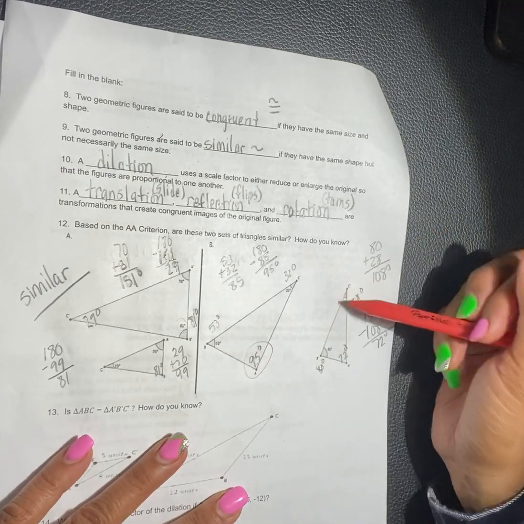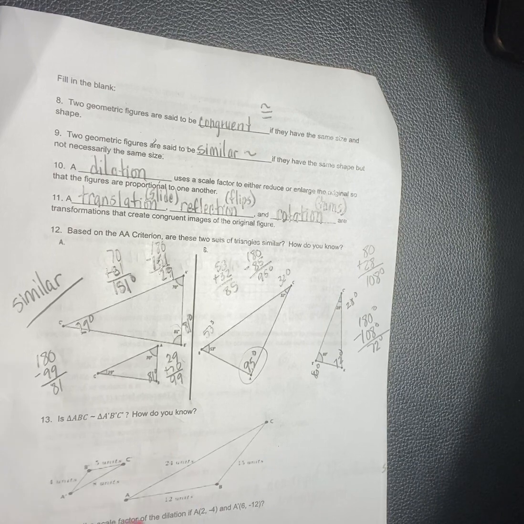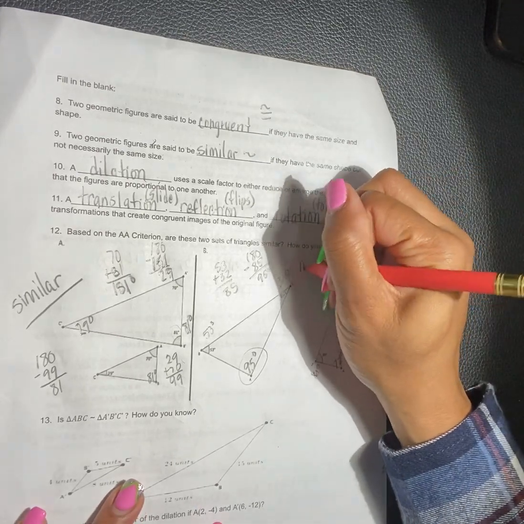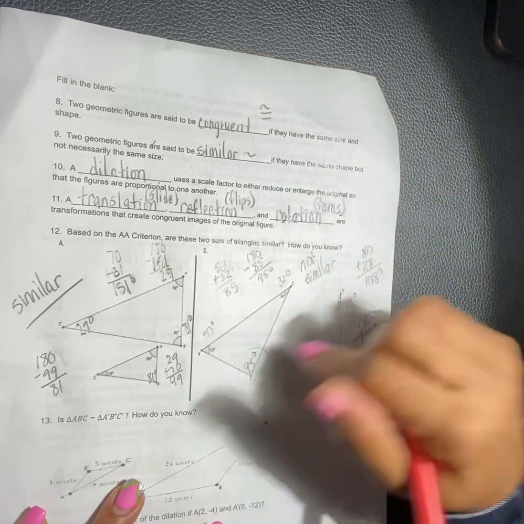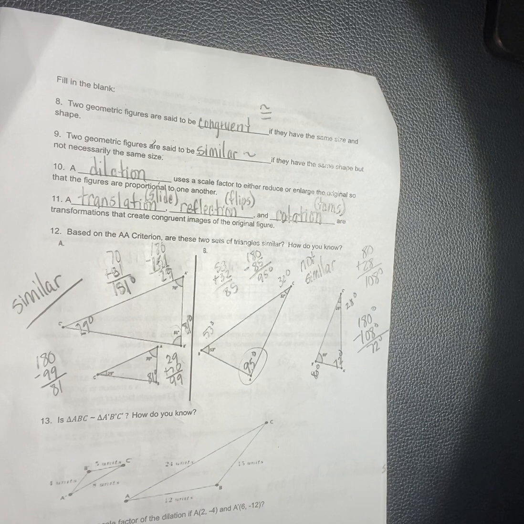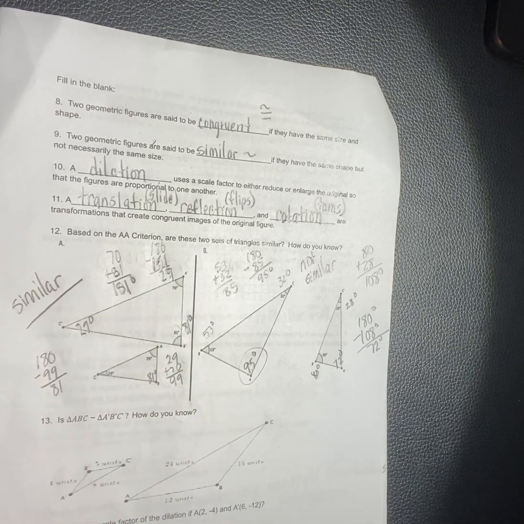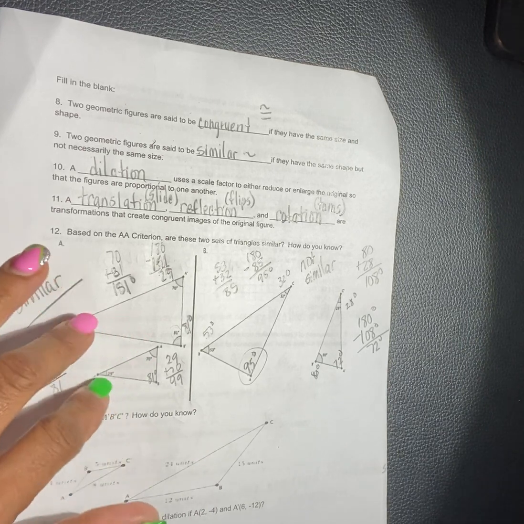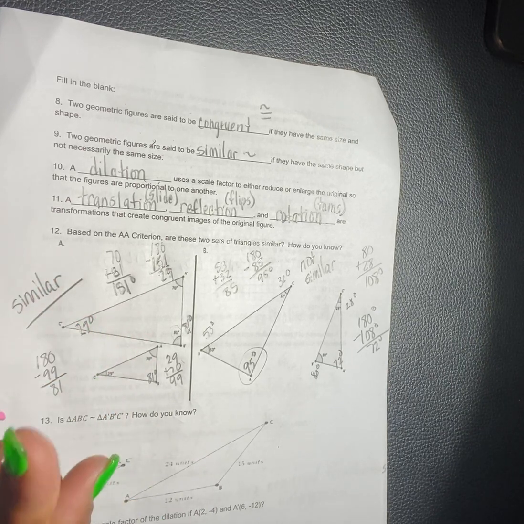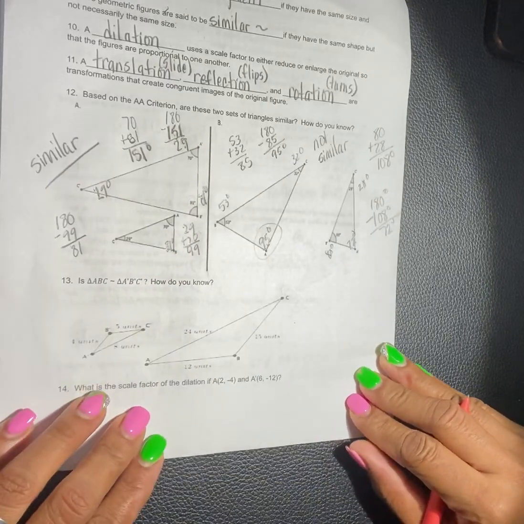So none of these angle measurements are the same. So these are neither similar nor congruent. So they are not similar, because the angle measurements are different. Remember, when figures are similar, they have the same angle measures. They're not congruent, they're similar, because the angle measurements do not change because the shape didn't change. The sides did, but it does not affect the angles at all. Okay, let's move on to the next one.